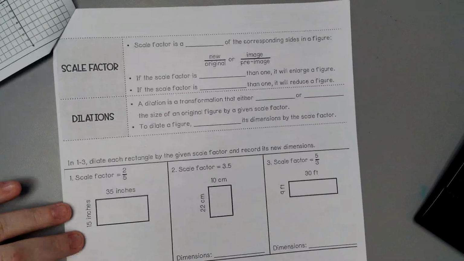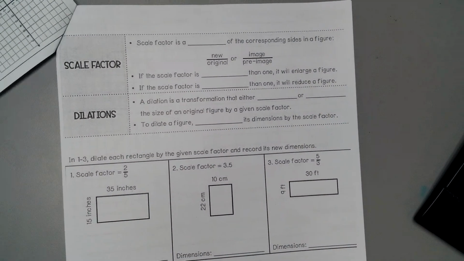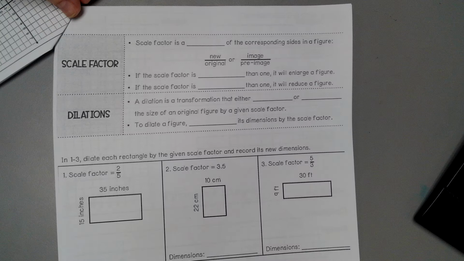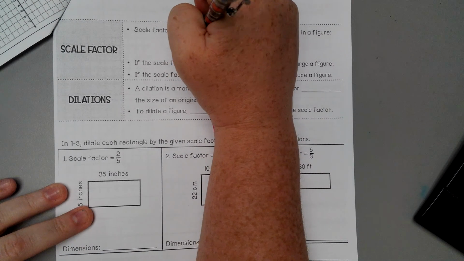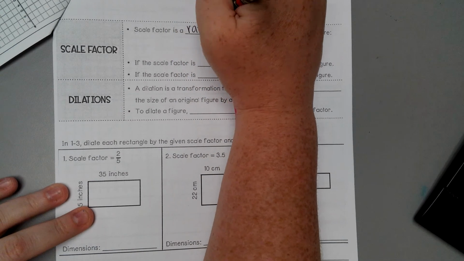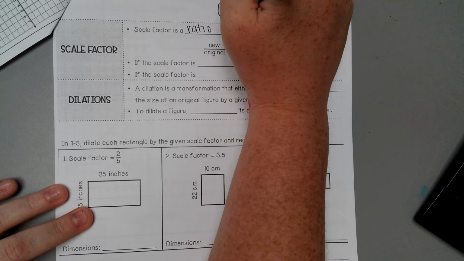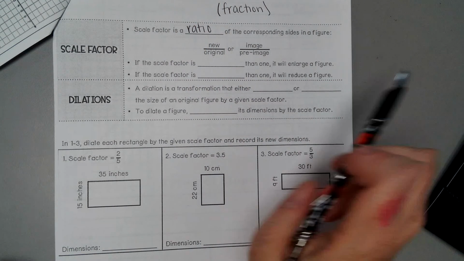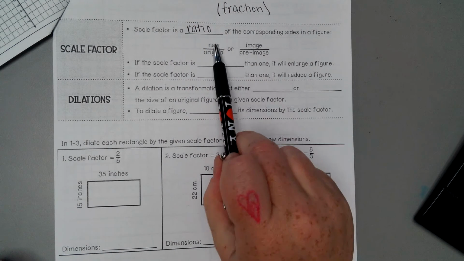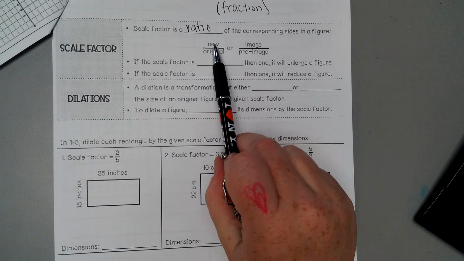Next. Scale factor. Scale factor is a ratio. Can also say a fraction, because a fraction and a ratio are written the same. So here's our ratio. It's either new over original.